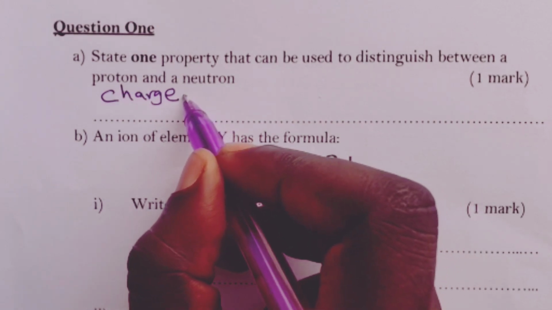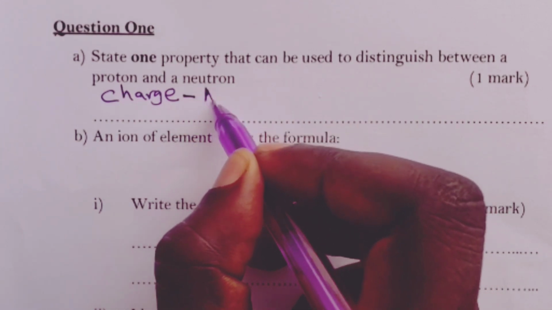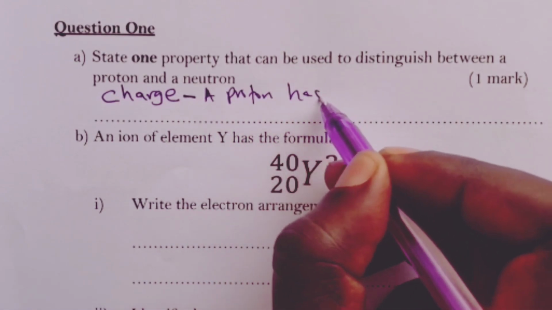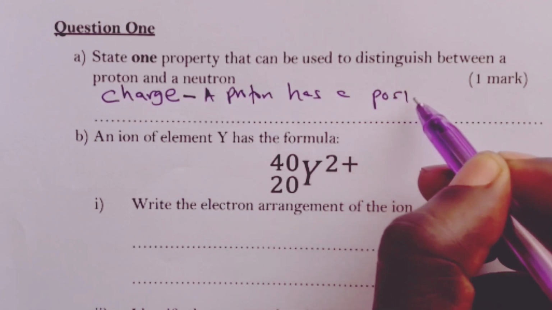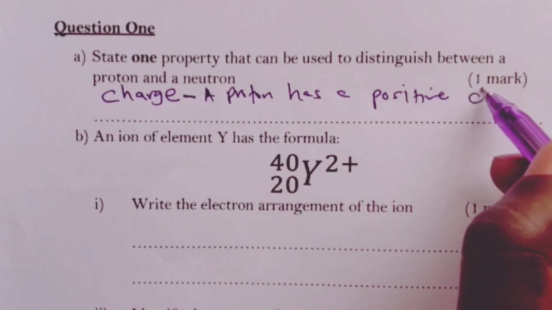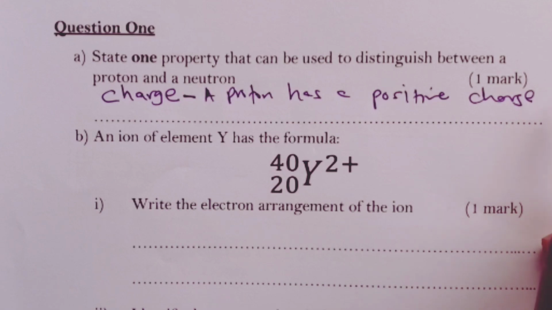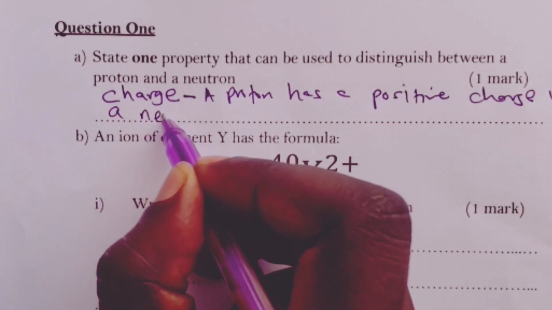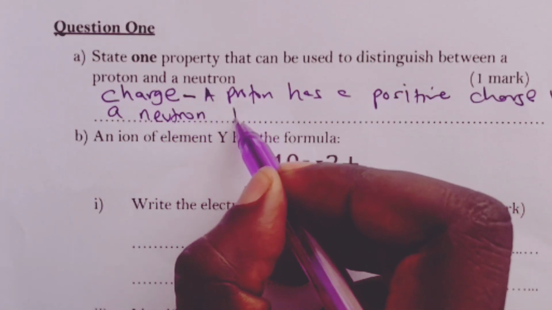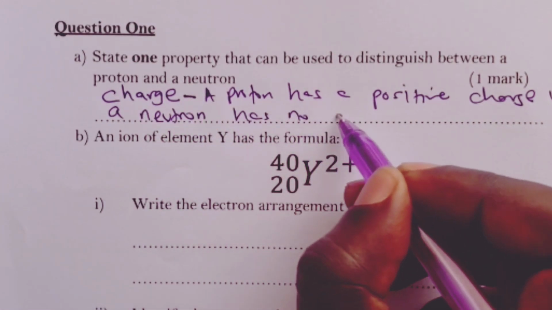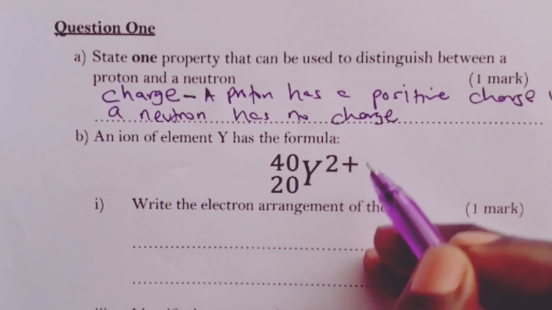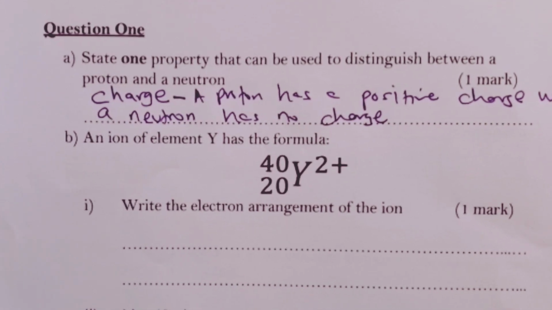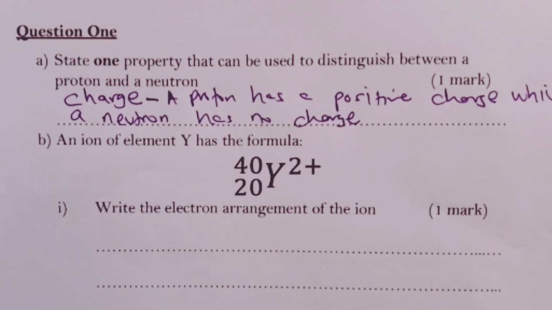We would go ahead and explain that a proton has a positive charge while a neutron has no charge. That would be a very appropriate response to question 1, Part A.